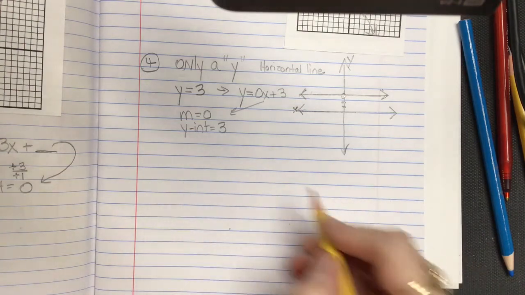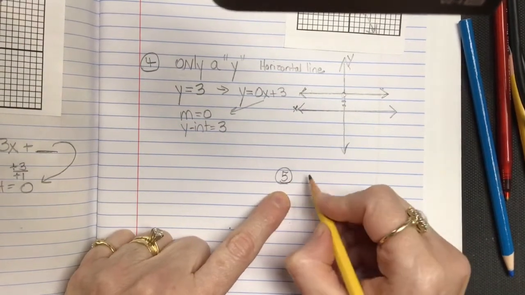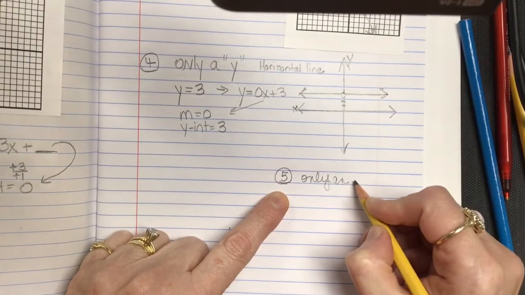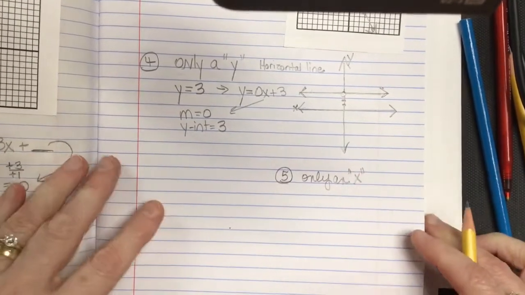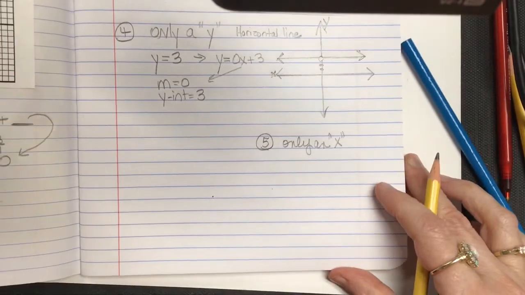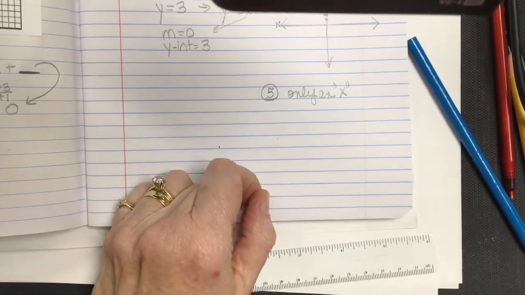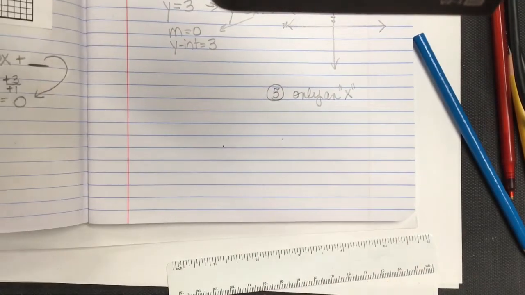And then the last one, I'll do it over here, is what if you have only an X? Only an X. Now this one is totally different. On your graphing calculator, it has a y equals key.